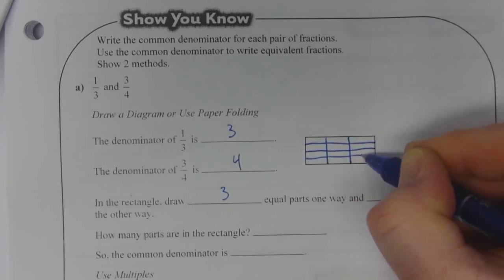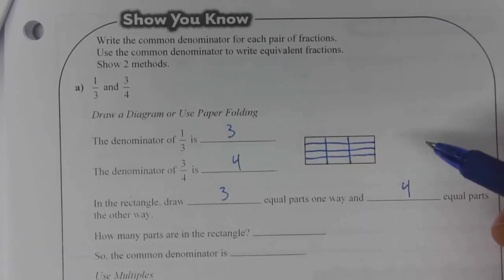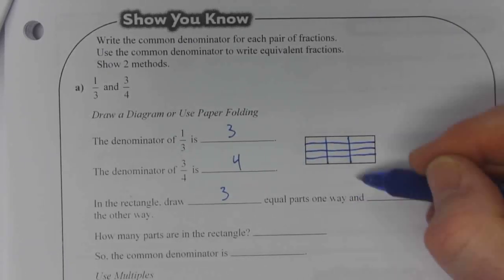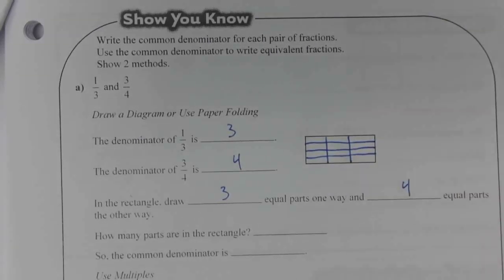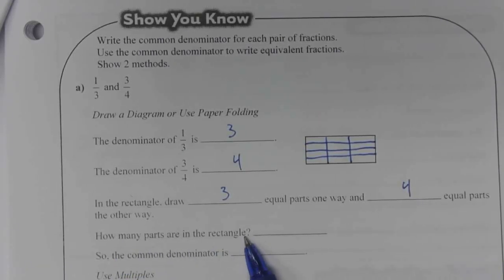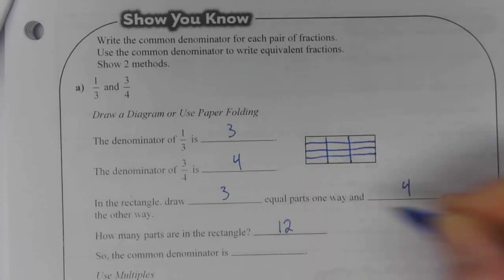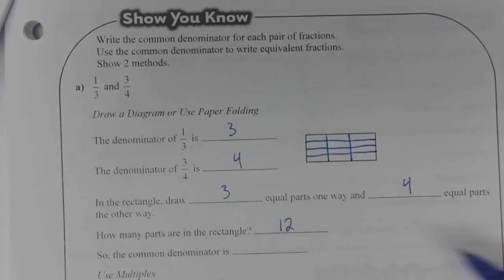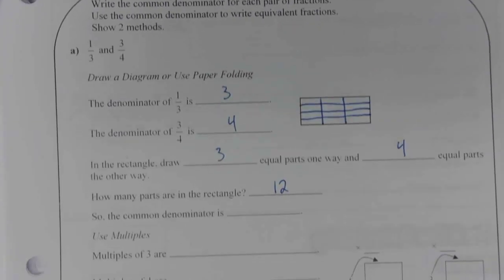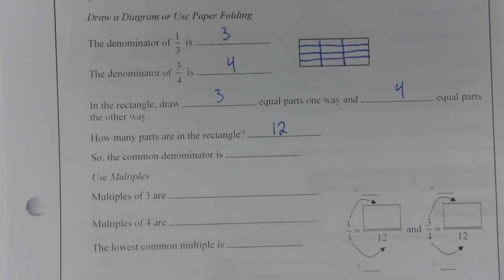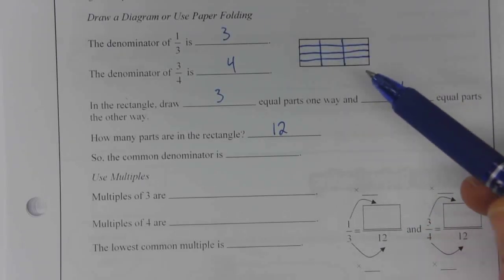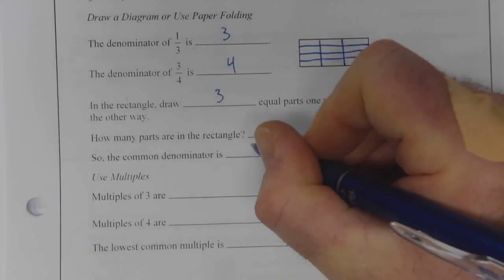Now you may have drawn this in the other direction where you did 4 parts this way and 3 parts this way, and that's fine. It gets you to the same end result. So the next question is, how many parts are in the rectangle? Well, now if you count these, there's 12 parts. And the shortcut is just 3 times 4 is 12. That'll tell you how many parts there are. So if that's how many parts there are in the rectangle once you've divided it up, that's going to be your common denominator. It's going to be 12.